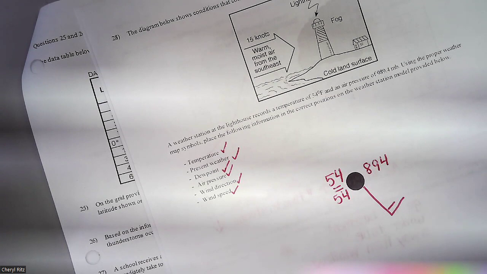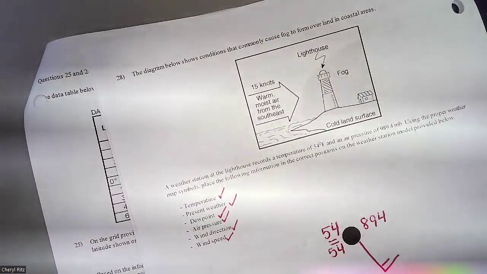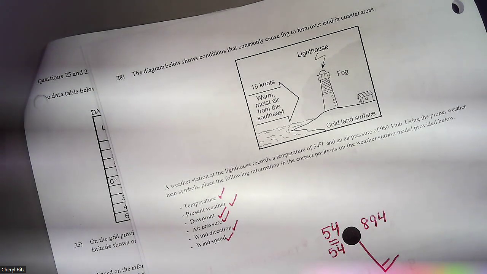How did I know the dew point was the same as the temperature from this information? Yeah, if we have fog, it means that water's coming out of the air because the temperature and the dew point are the same.